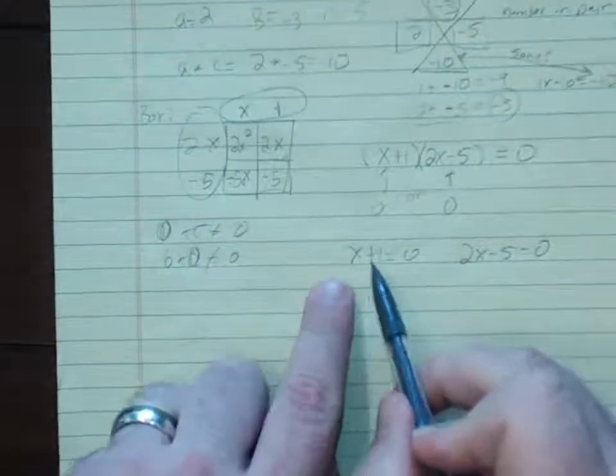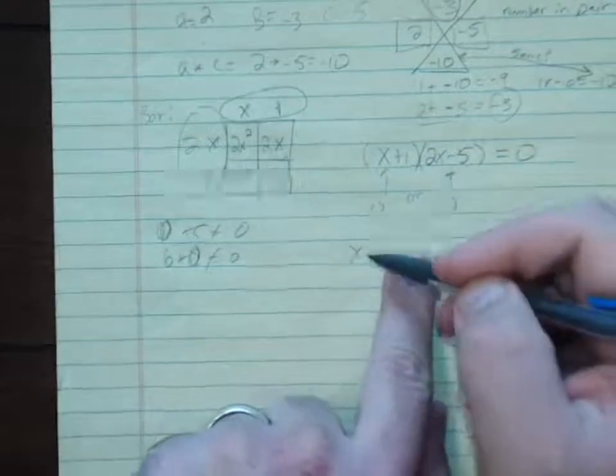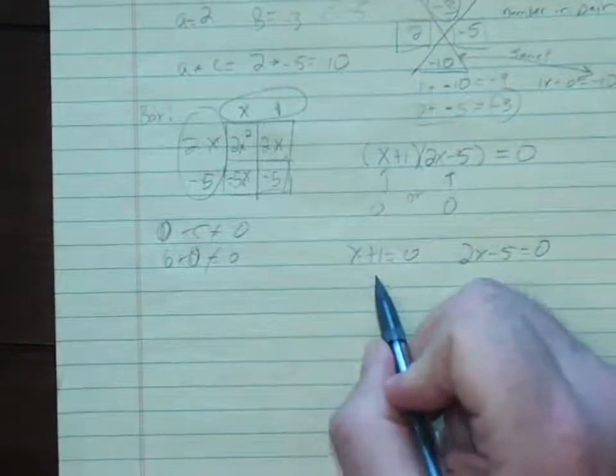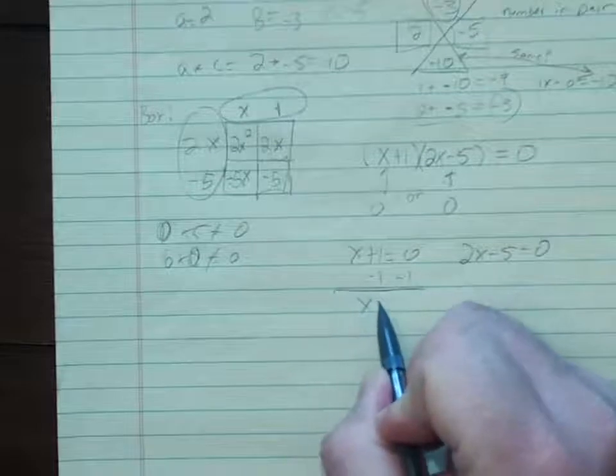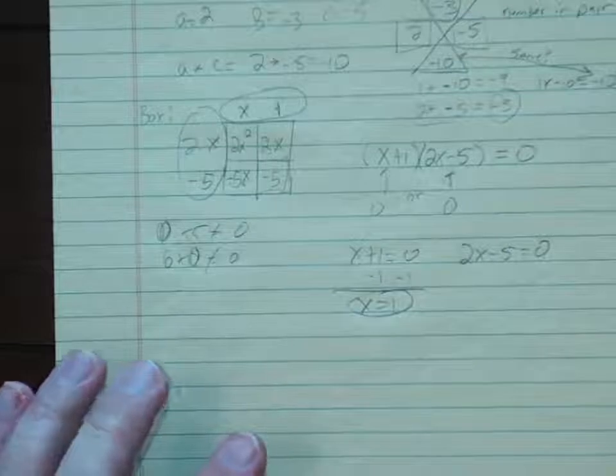So I'll solve over here. I've got x plus 1 equals 0. I need to get x by itself. I have a plus 1 on that side, so I'm going to subtract 1. I get x equals negative 1. Over here, I've got 2x minus 5 equals 0.